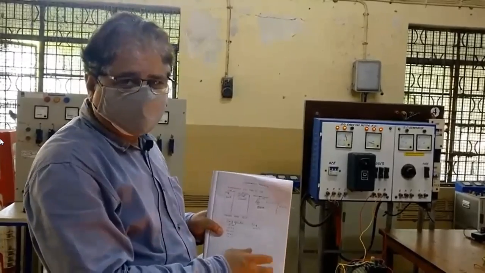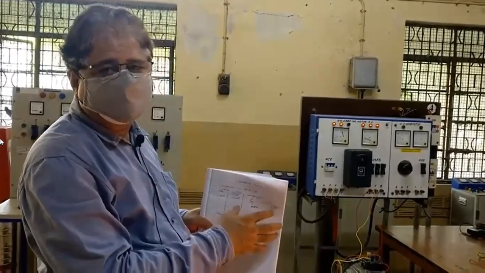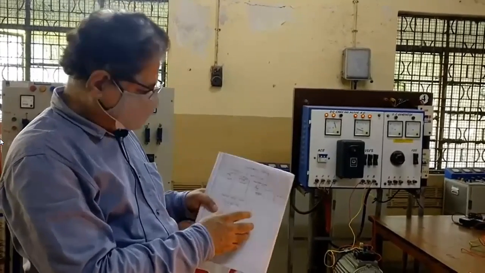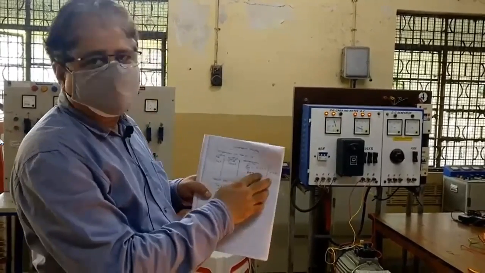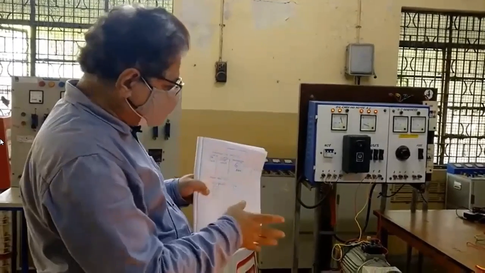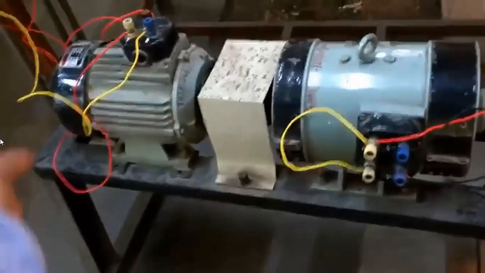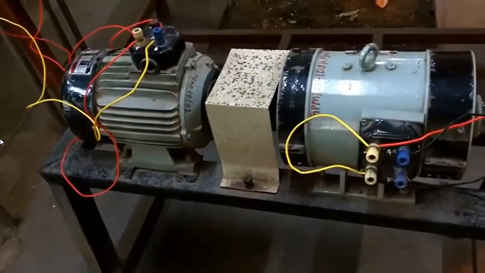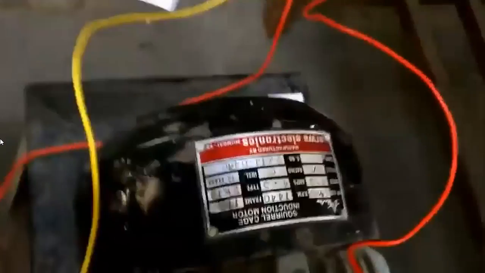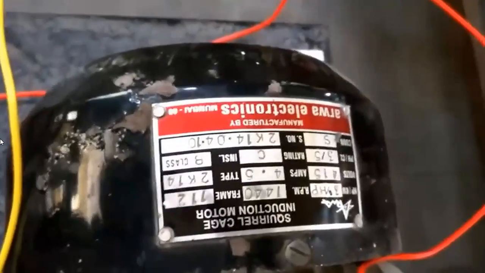At start, at ambient temperature, when the motor was in off condition, we checked the resistance of the winding. The value recorded is 5.6 ohm. Connections are made. A DC generator is coupled to the induction motor. The induction motor is rated for 415 volt, 3 HP, 4.5 ampere current.